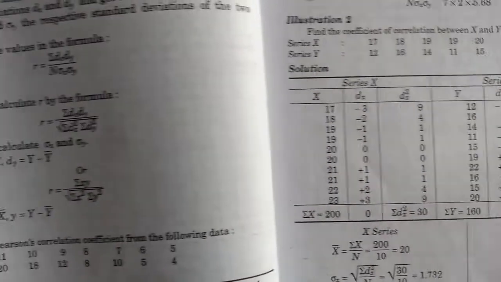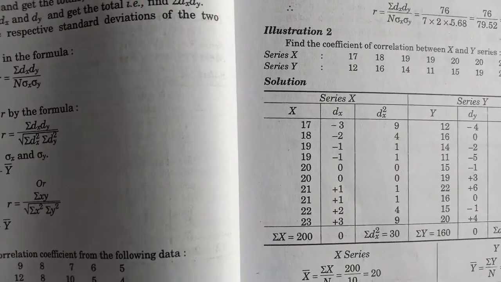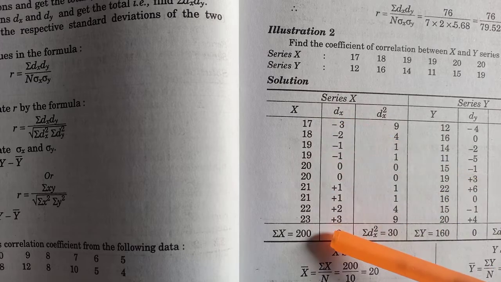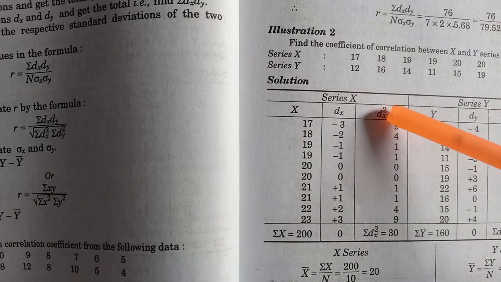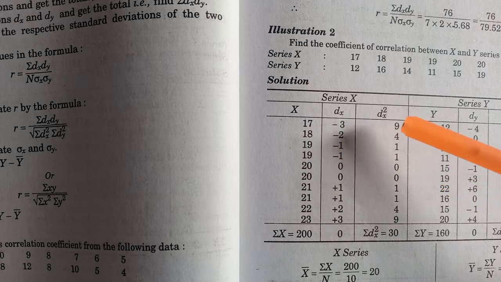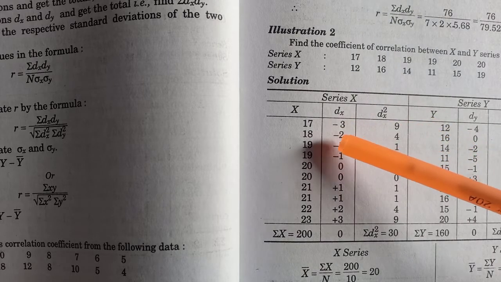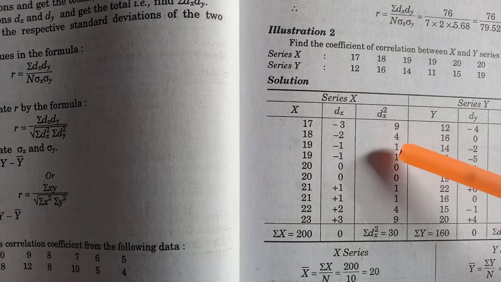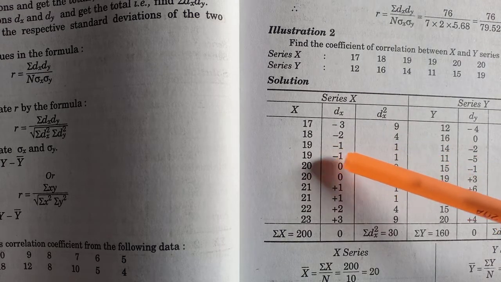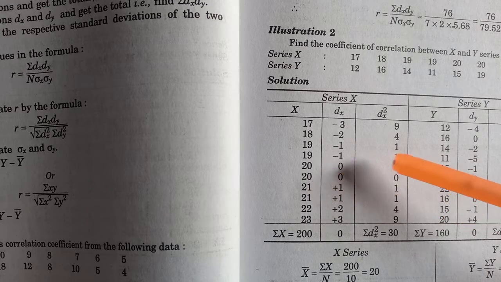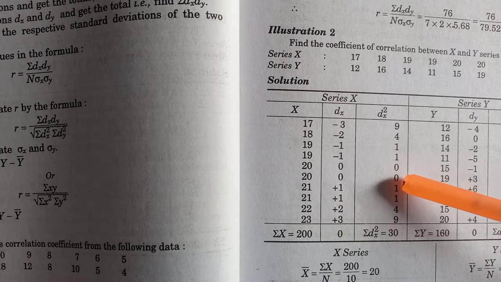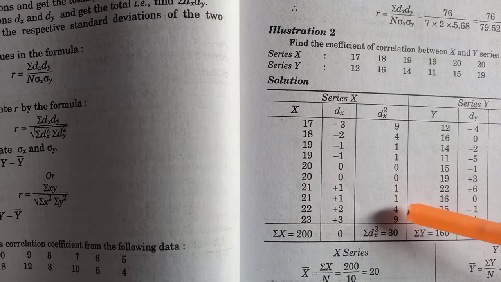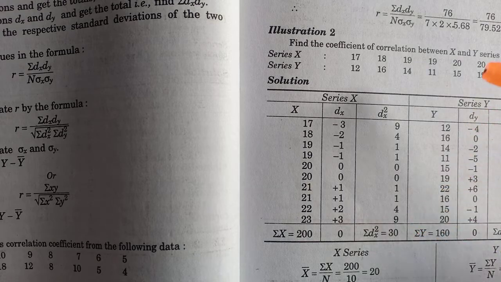Now what we do is we square the values that we have found out here. So dx square: minus 3 square is 9, minus 2 square is 4, minus 1 square is 1, minus 1 square is 1, 0, 0, 0 square is 0, 1 square is 1, 1 square is 1, 2 square is 4 and 3 square is 9.